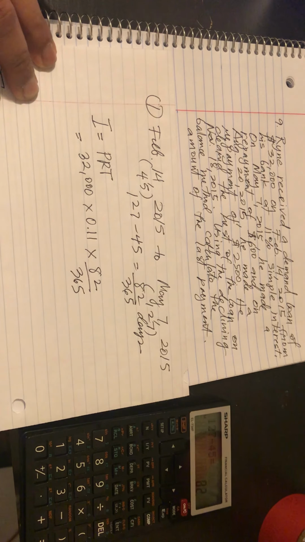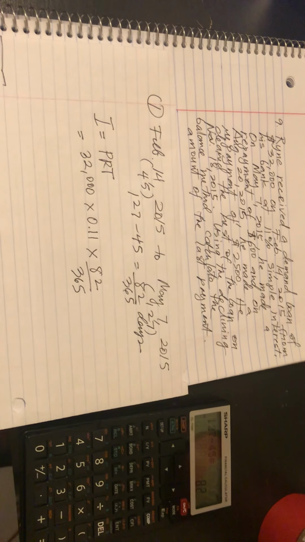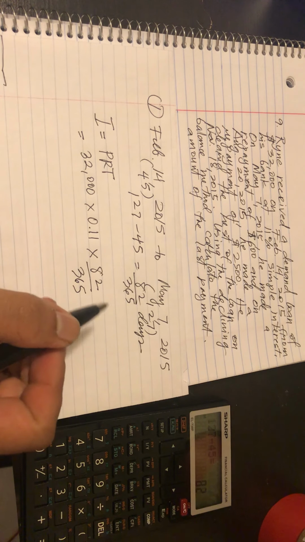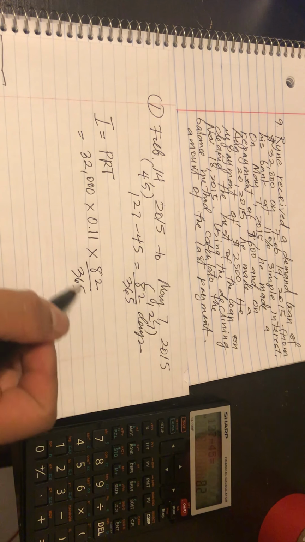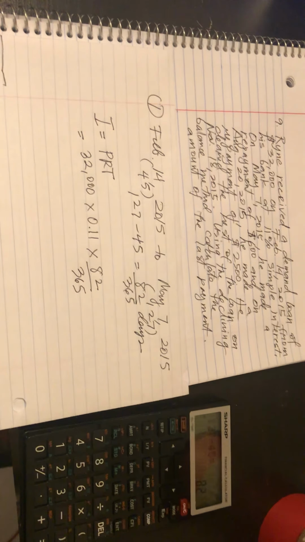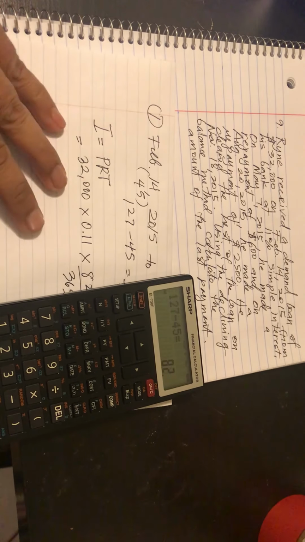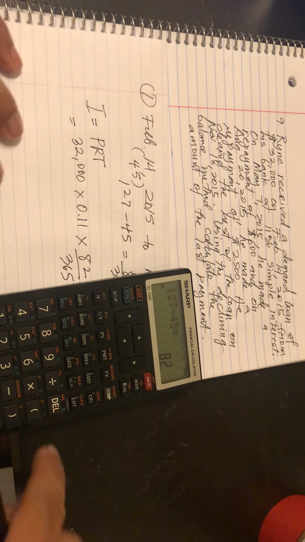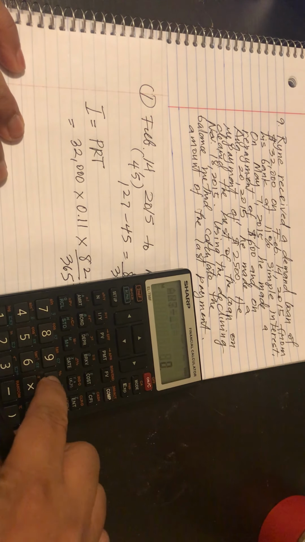To solve this, use BEDMAS, or the order of operations. So you do the division first: divide 82 by 365.